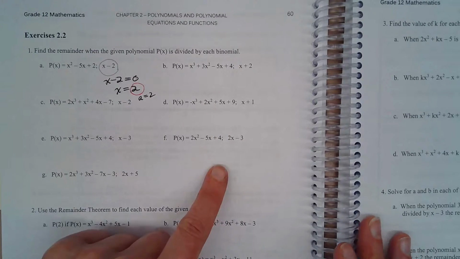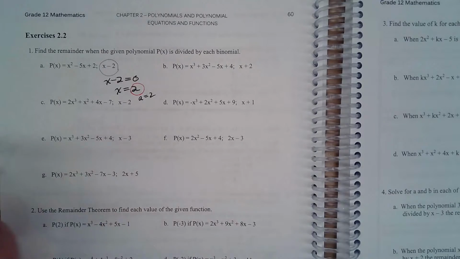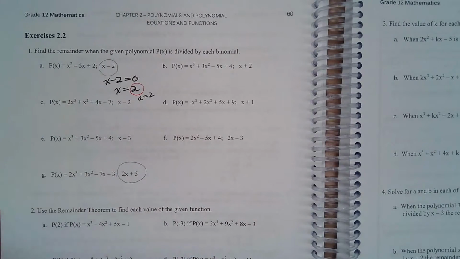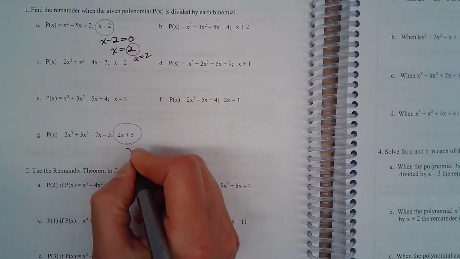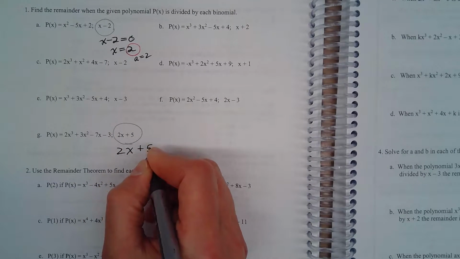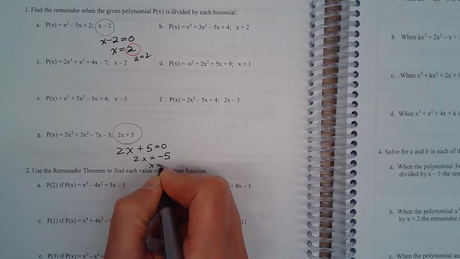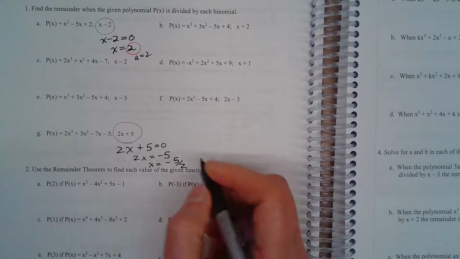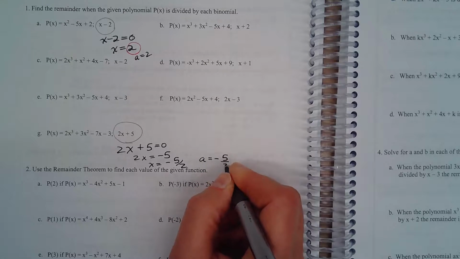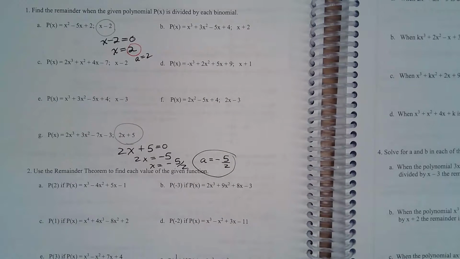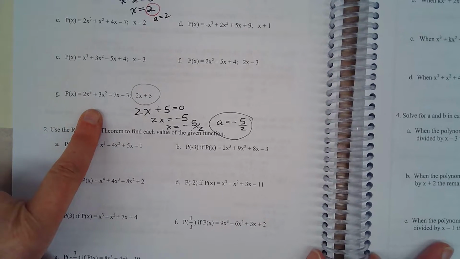So down here, one of these harder ones, like these two are harder, right? We didn't do an example like that. So here, it's just like solving for x, like when you were finding your x-intercepts, solving the roots. 2x plus 5 equals 0. So that must mean x equals negative 5 over 2. That's the root of this little equation, so that's what my a value is. So a equals negative 5 halves. That's what I have to substitute into this equation.